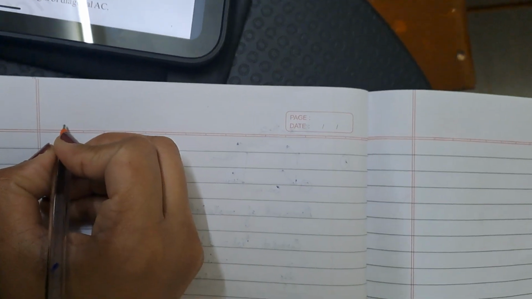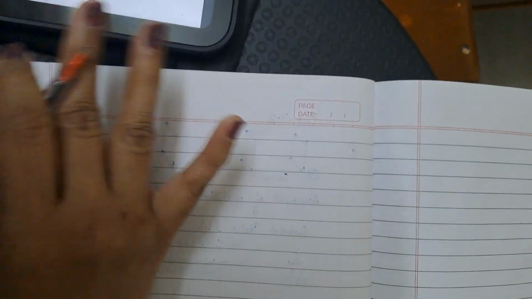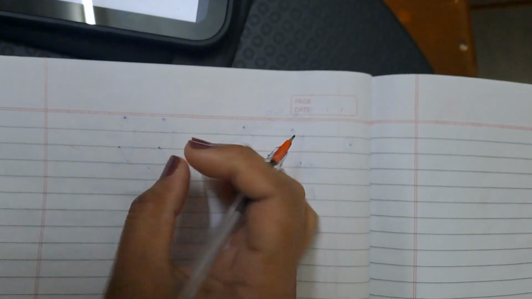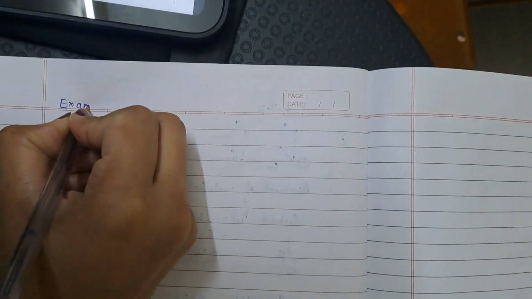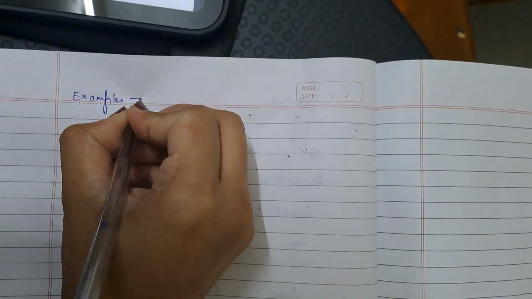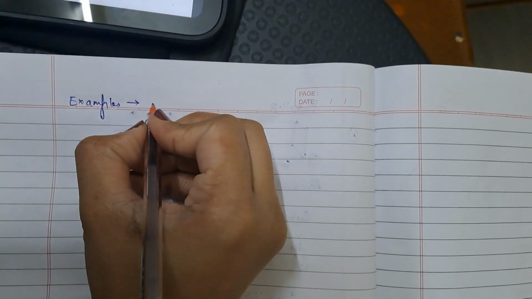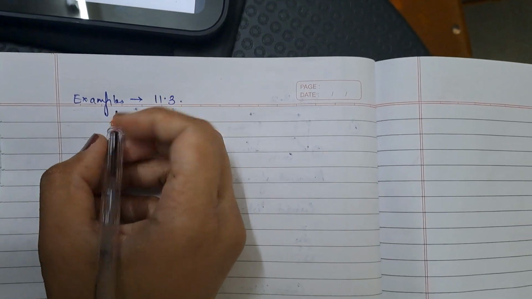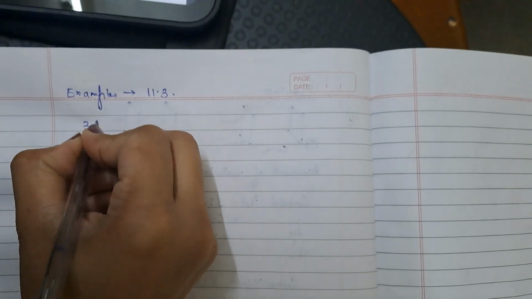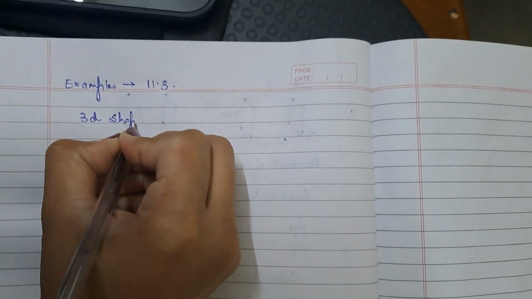In this particular part of the chapter, we have completed the exercise 2 questions, and after completing them, we have now come to the example questions that you have before your exercise 11.3. Okay, before I jump into the example questions, I need you to understand the 3D shapes, which is what we are going to talk about in these ones.